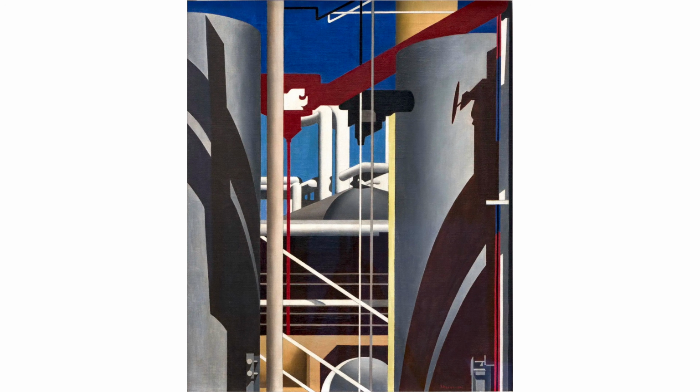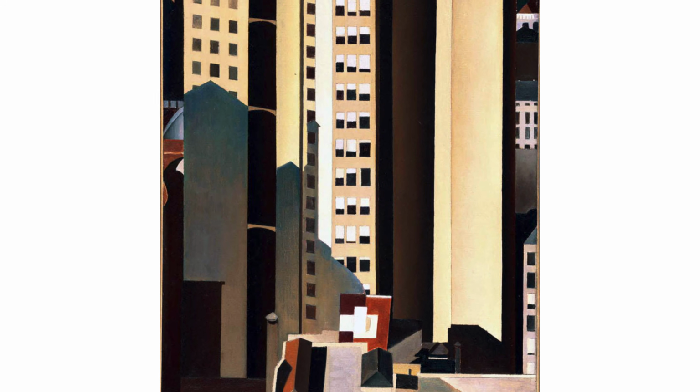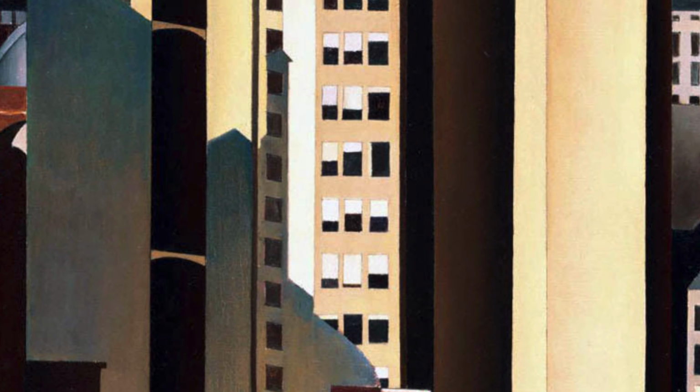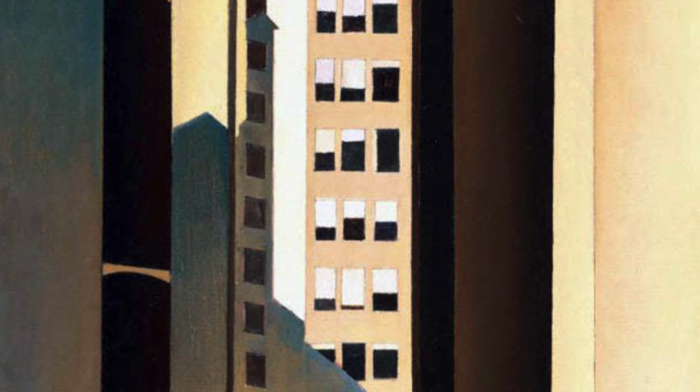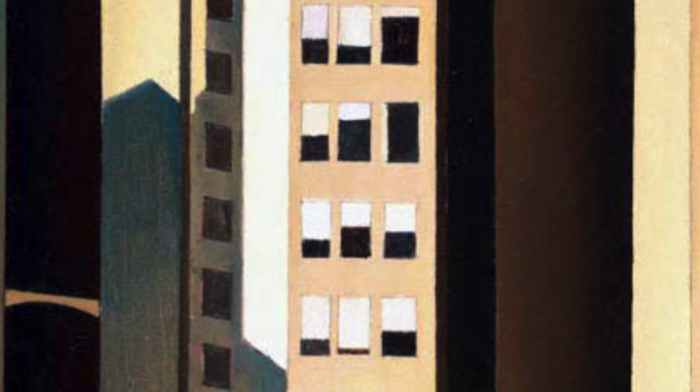This is where Charles Sheeler becomes essential. He does not depict the city as it appears. He actively reconstructs how vision is allowed to function. Sheeler doesn't describe modernity. He disciplines it. He filters visual noise, strips down complexity, and forces perception into controlled spatial relations.